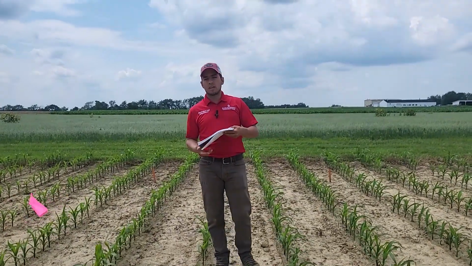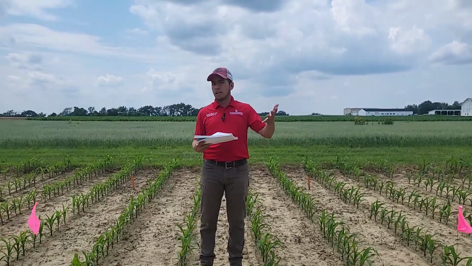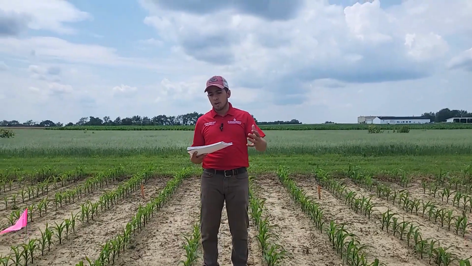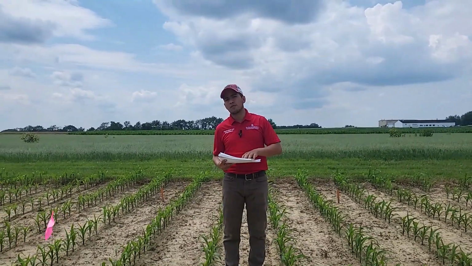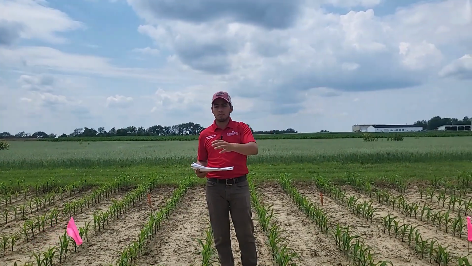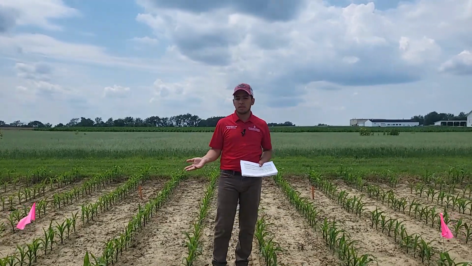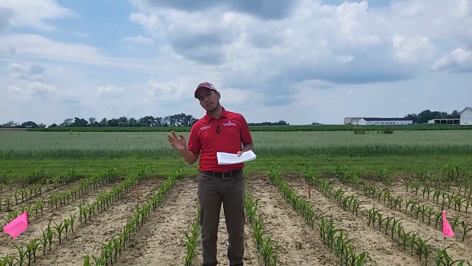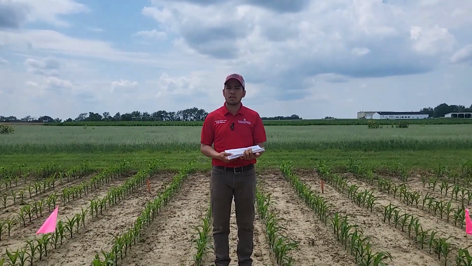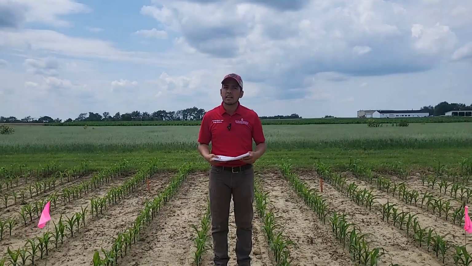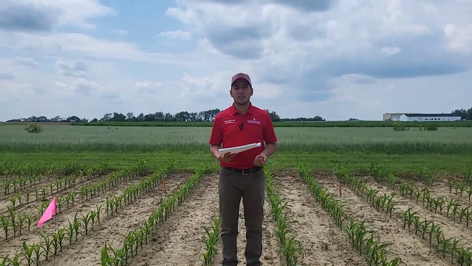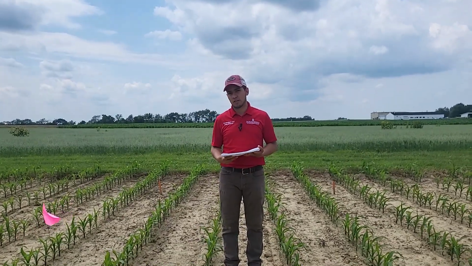What that means in terms of staging, 380 growing degree day accumulation will put us right around the V4 stage. We did the exercise again as we did in the other planting dates, and this crop is at a solid V4 stage. That gives us again a strong match to the phenology predictions that we were getting if we only did the growing degree day accumulation.